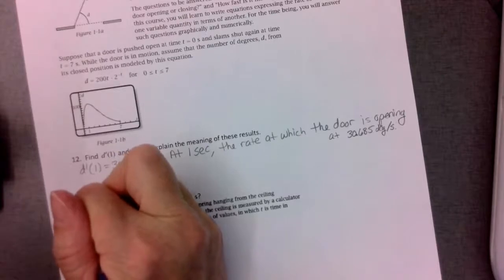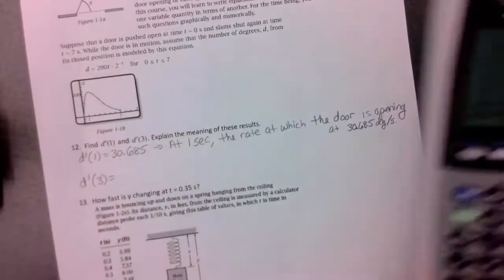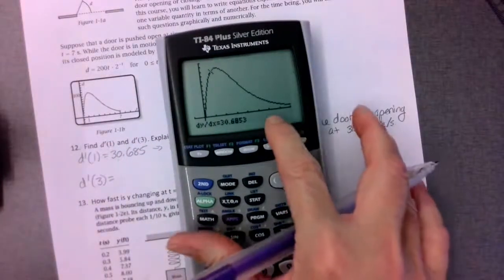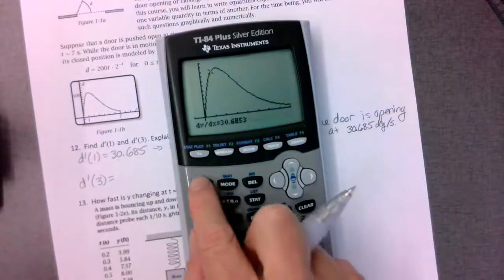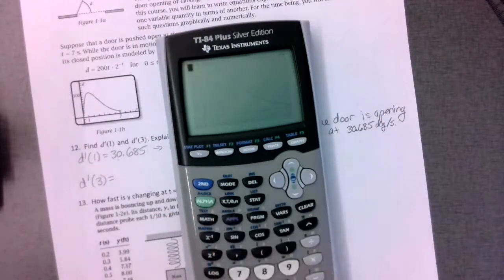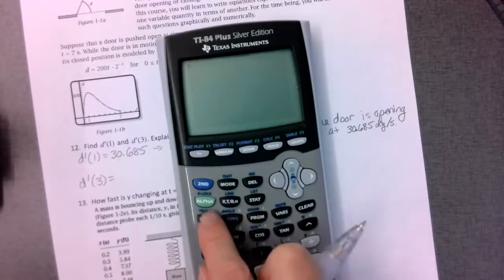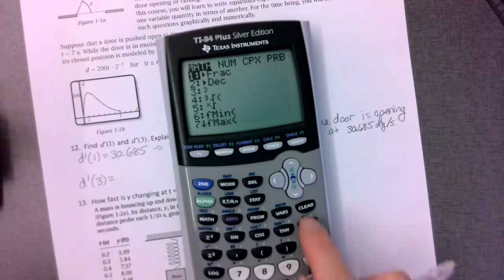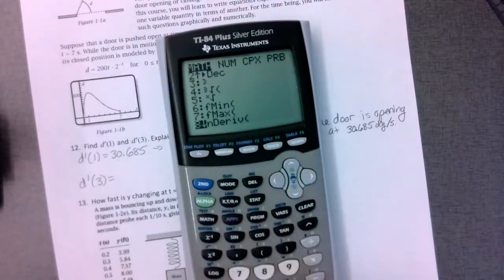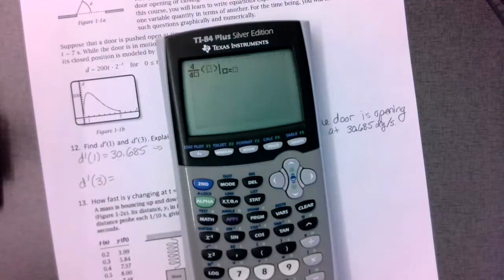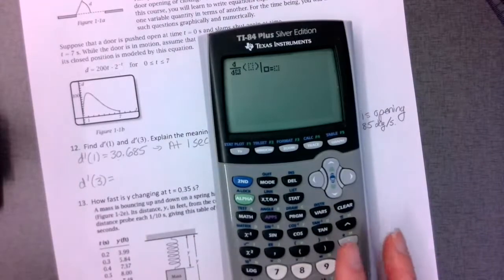d prime at 3. In addition to finding slope on a graph screen, you can find slope in the home screen. If you go to the math menu and you go down until you see the derivative feature, which is number 8, it shows you the setup for a derivative.